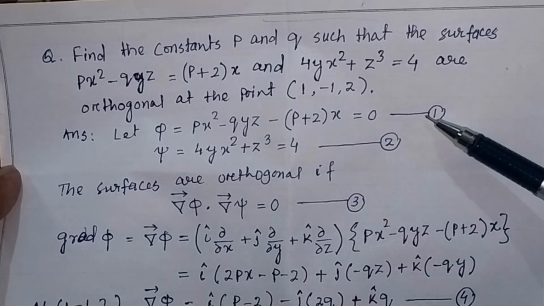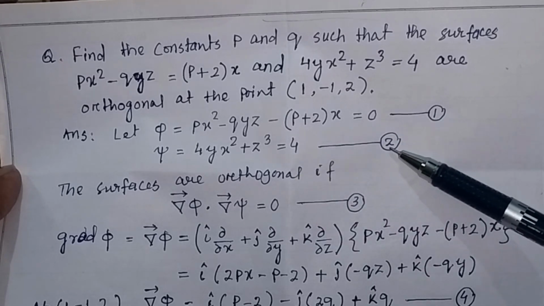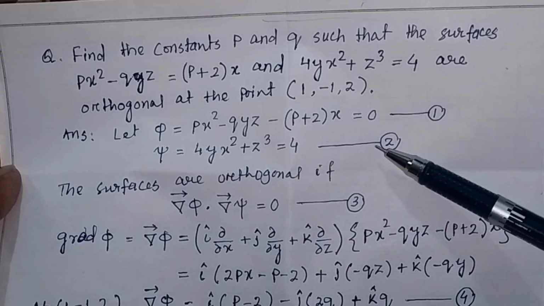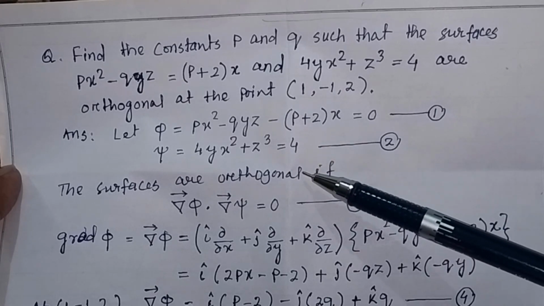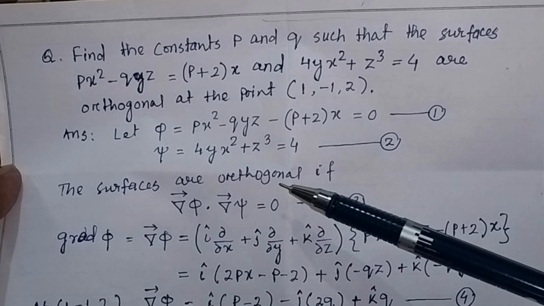Suppose the surface phi is equation 1, and the surface psi is given by equation 2. It is given that the two surfaces phi and psi are orthogonal.